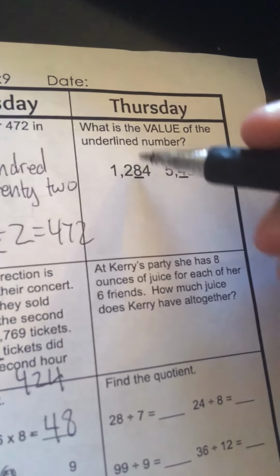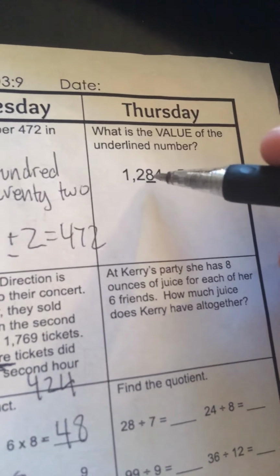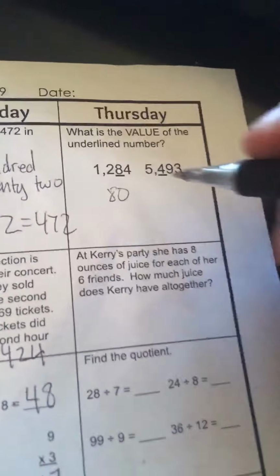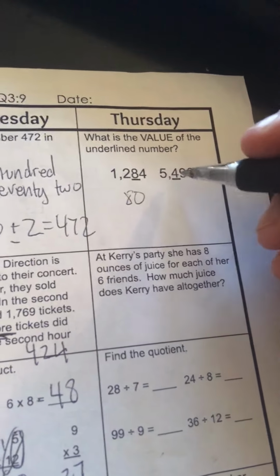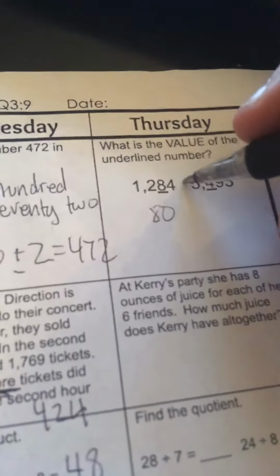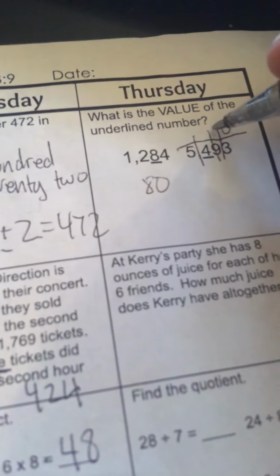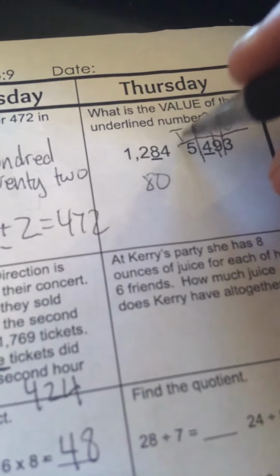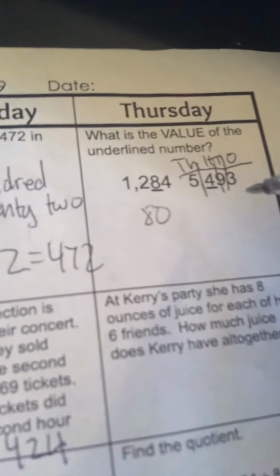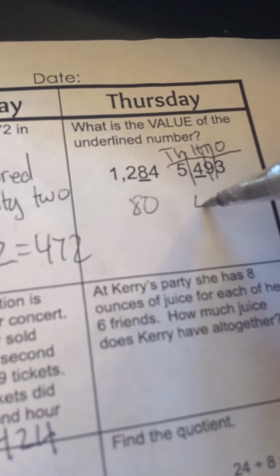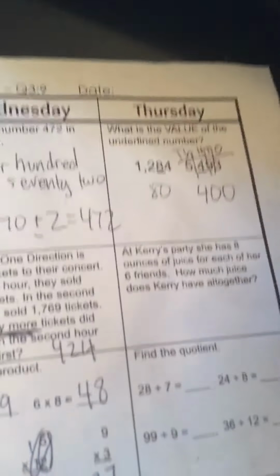So that 8 is in the tens place. So 8 tens would be 80. And then the 4 is in the hundreds place. And the way you can show your work on this is by drawing ones, tens, hundreds, thousands. But definitely make sure you remember that each of these numbers has a value.